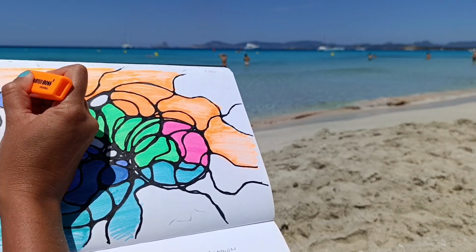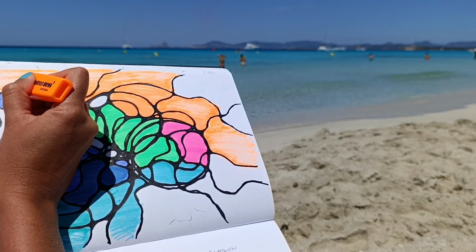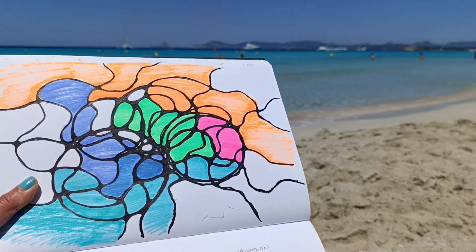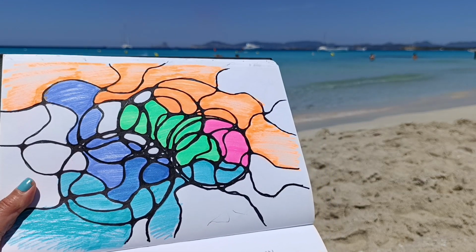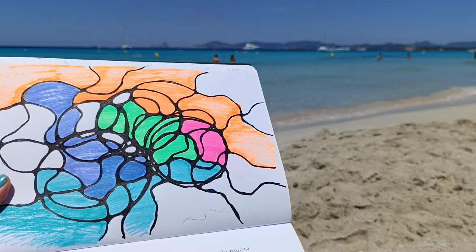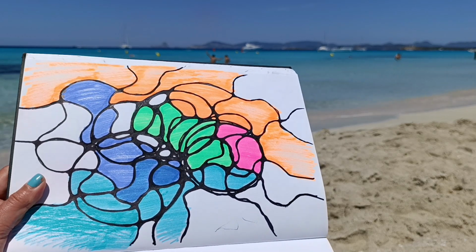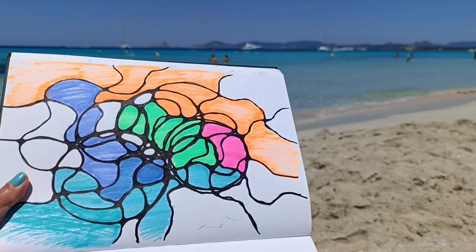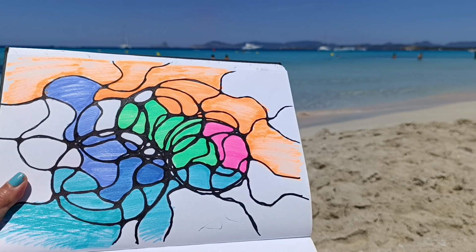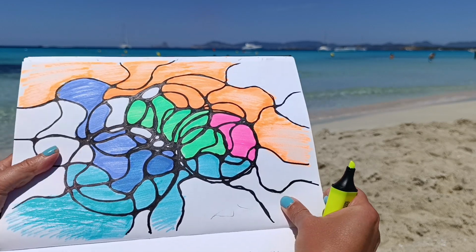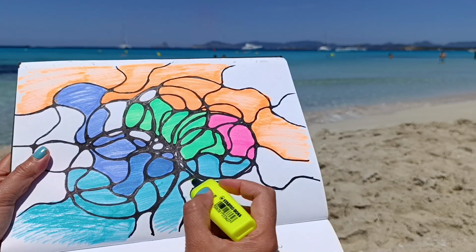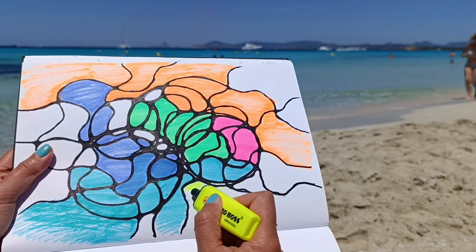Feel like adding this orange. Very well. And yellow, a little bit yellow too. Add it right here.